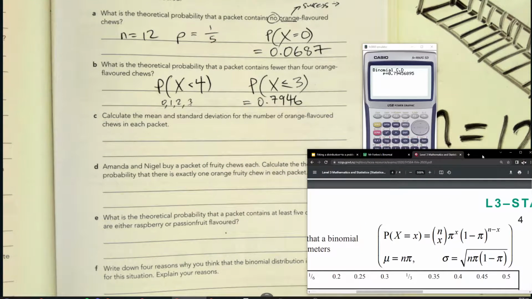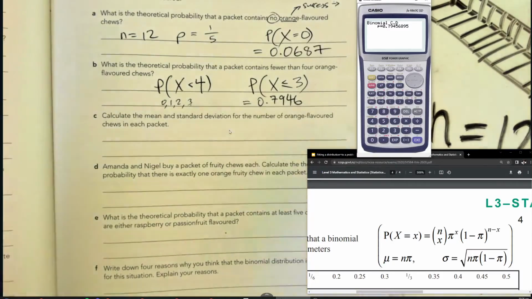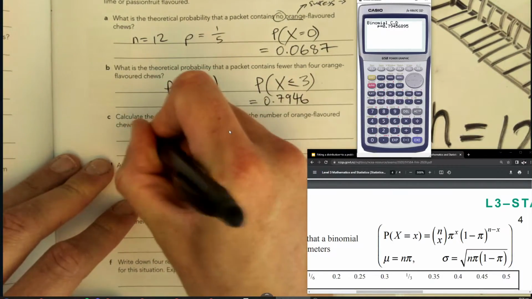So where am I going to put that? I'm going to put that down here. Calculator up here. Okay, so we're going to start with mean.